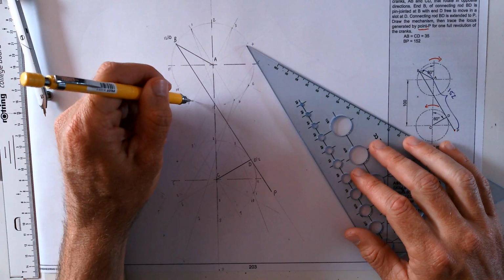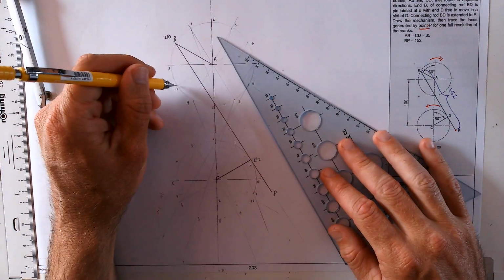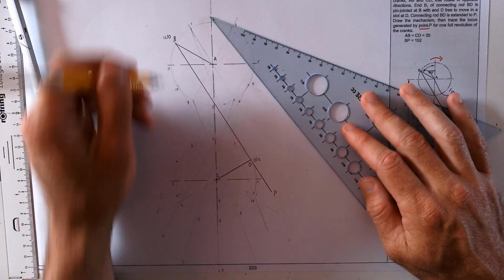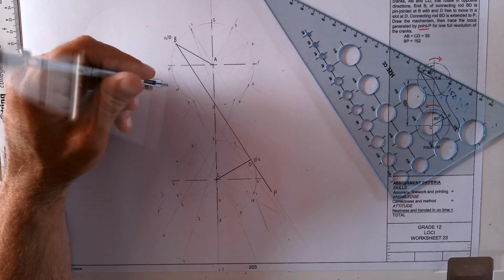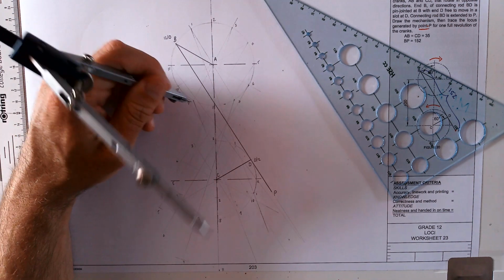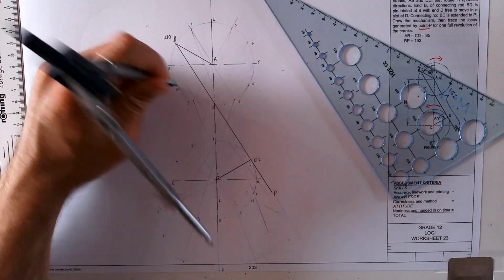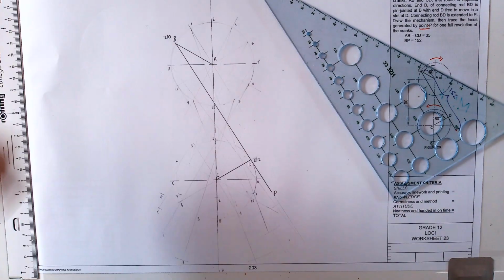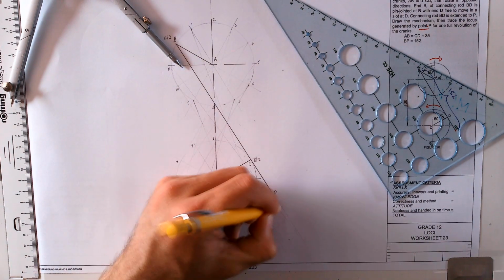9 through 9. Just skip a few ahead. 10 through 10. Okay, 11 through 11. This is a very repetitive section. Right, so where did I end? I ended on 10, so now we're going to go to 9, arc, 10, arc, 11, arc. Right, so we're going to label those: 8, 9, 10, 11.